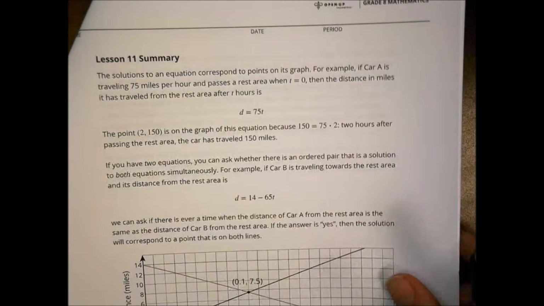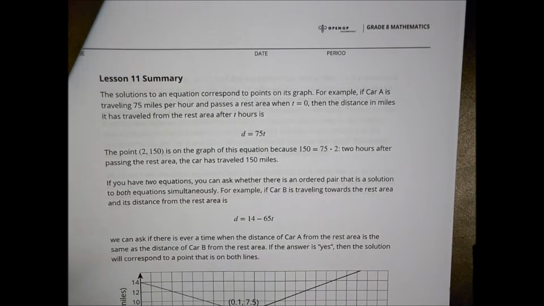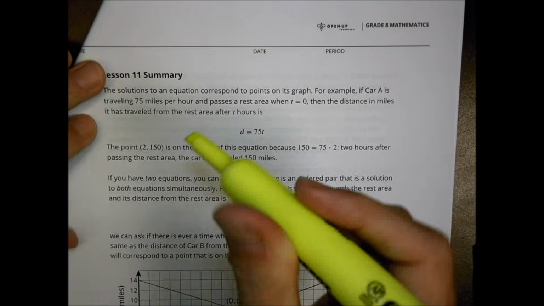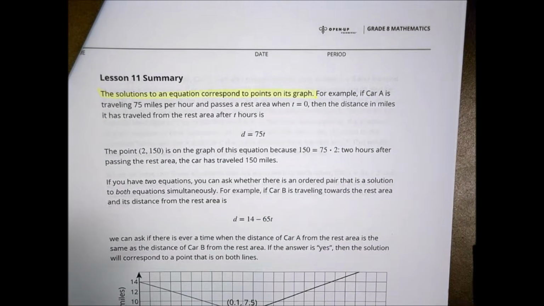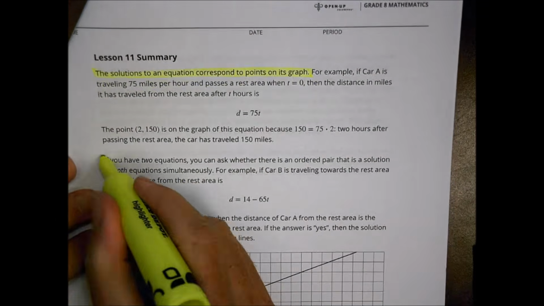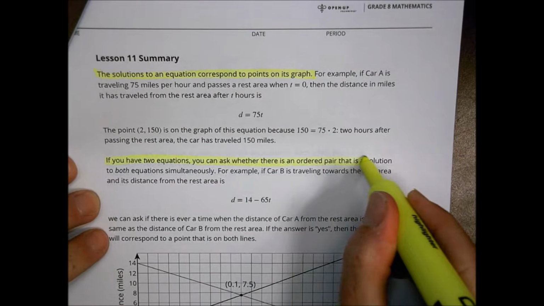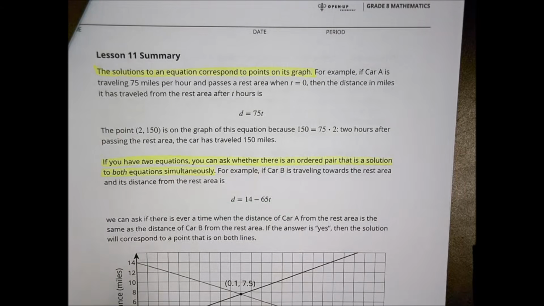Okay? So, looking at our summary here, it says that a solution to an equation corresponds to points on its graph. That's what a solution is going to be, where the corresponding points match up there. If you have two equations, you can ask whether there's an ordered pair that is a solution to both equations simultaneously. And that's kind of our idea here. If you have two equations, you're saying, is there a point where it's a solution to both equations?